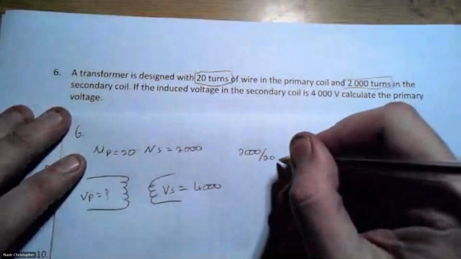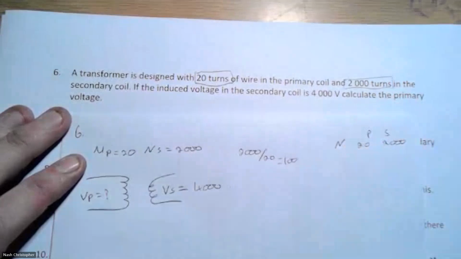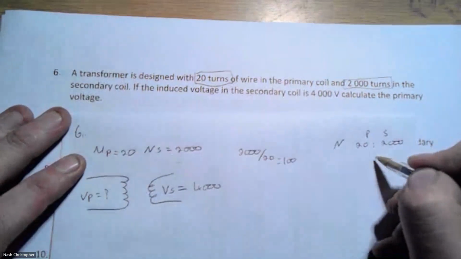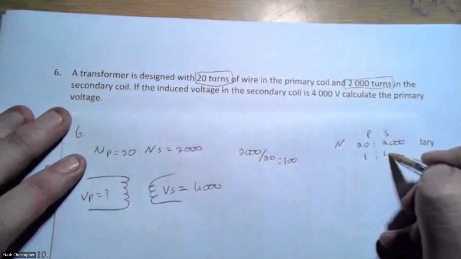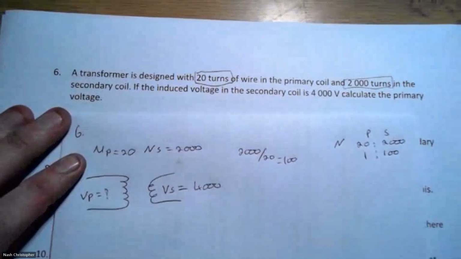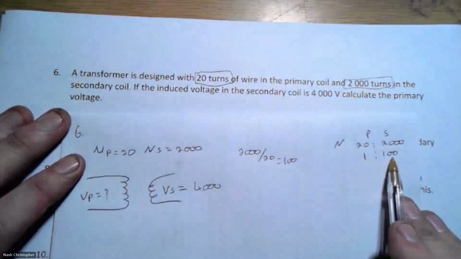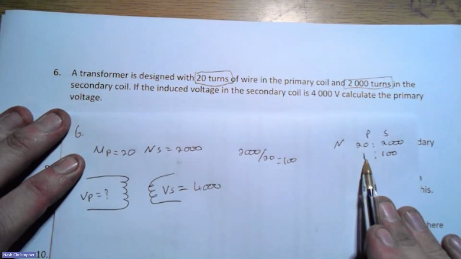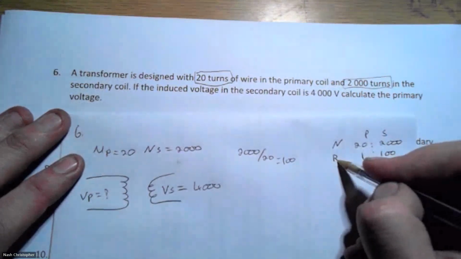That's 100. So we know the ratio is 1 to 100, because 20 goes into 2,000 100 times. Ratio is 1 to 100.